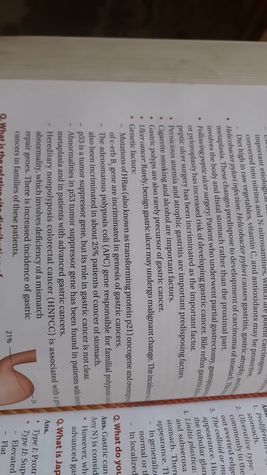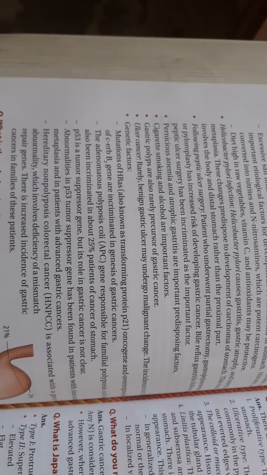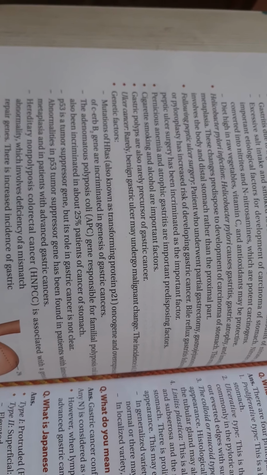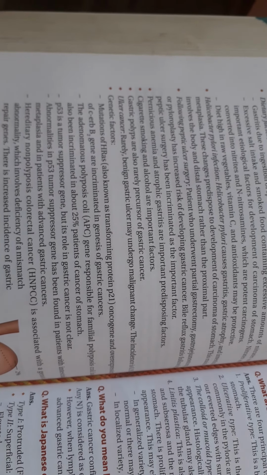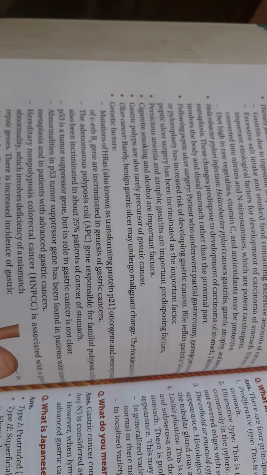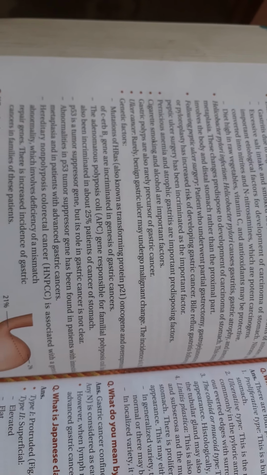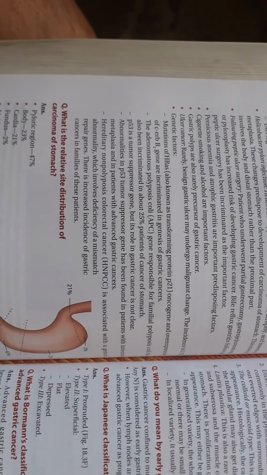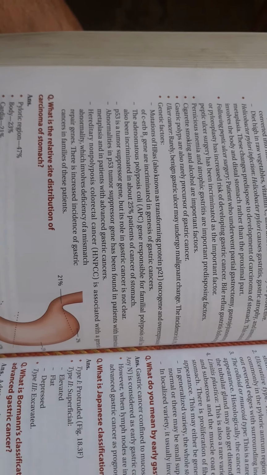Gastric polyps are also a precursor of gastric cancer. Rarely, a benign gastric ulcer may undergo malignant change. The incidence is 0.1%. Genetic factors: mutation of HRAS, also known as transforming protein P21 oncogene, and overexpression of c-erbB-2 gene are incriminated in genesis of gastric cancer.